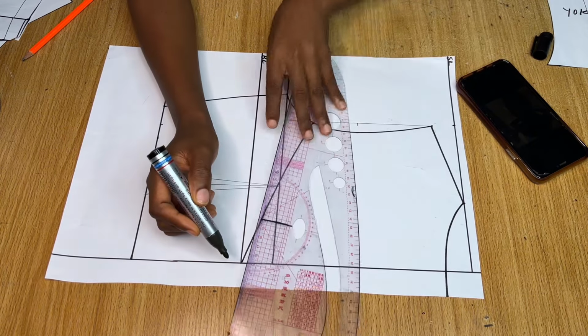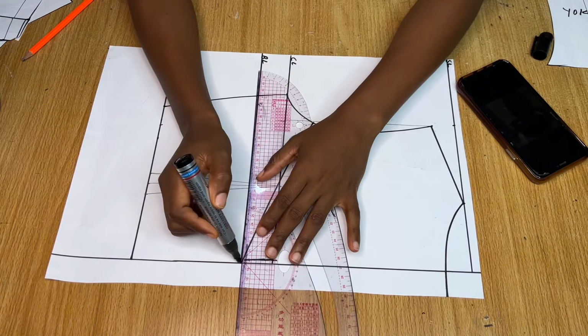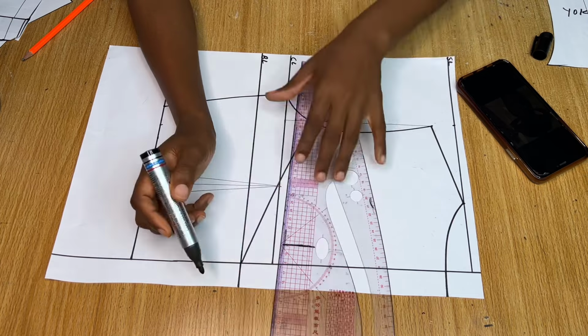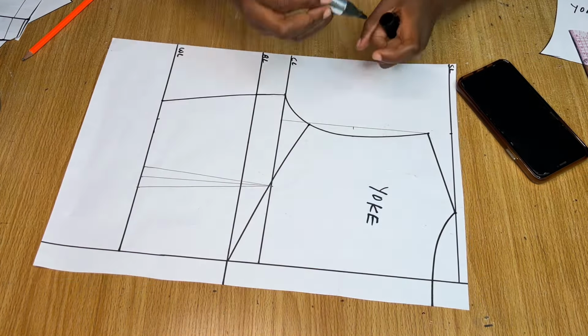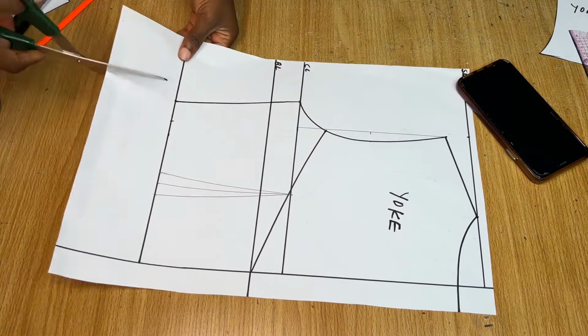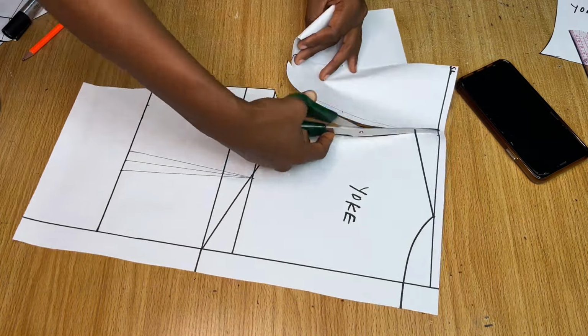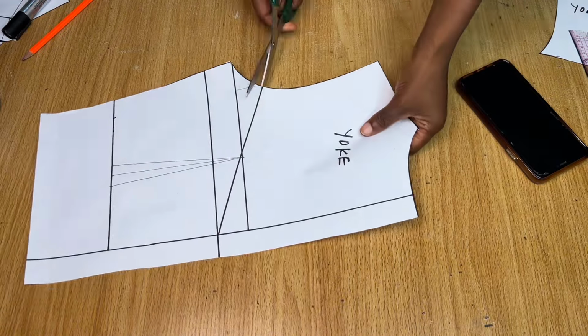So I'll just extend the bust line out like this, okay? So I know where my yoke is. So the upper part now is my yoke for the back. And that is it. We are done drafting out the back pattern. So I'm just going to go ahead now and cut out the pieces.